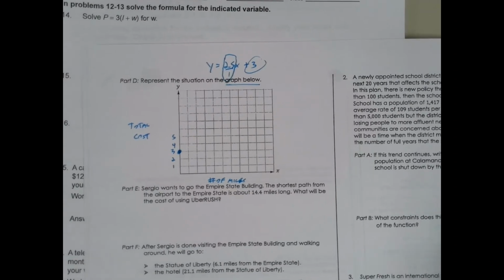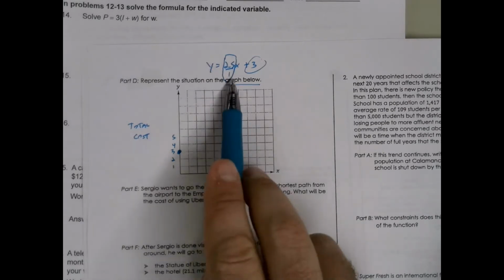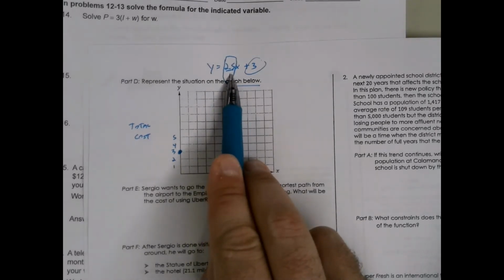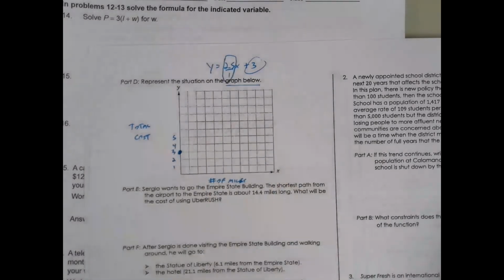So what should I scale my x-axis? You could go by halves, or you could still go by ones. All right. Now another kind of a neat way to look at this, guys. What's 2.5 as a fraction? What is that as a fraction? 5 halves. So you could just go up 5 blocks over 2 and create a nice pretty location.